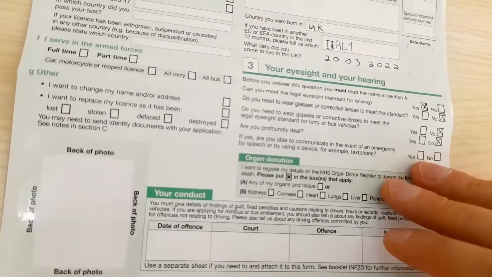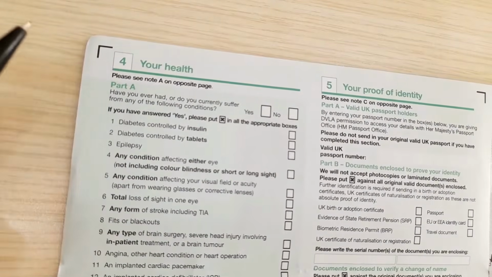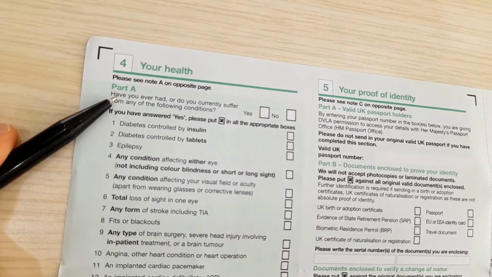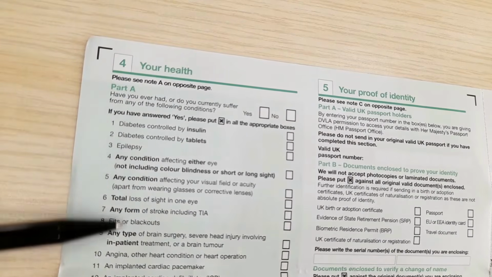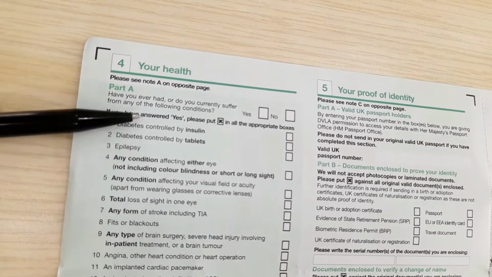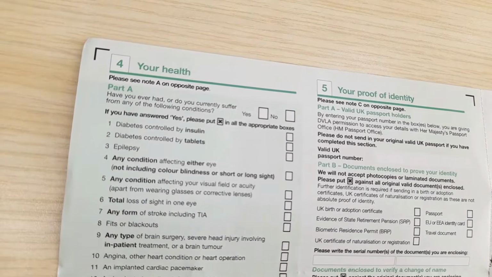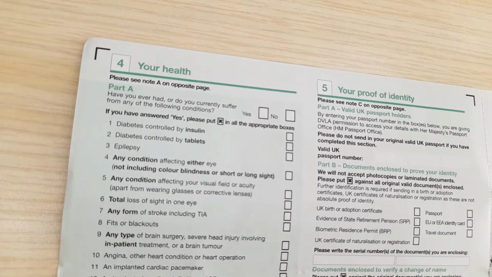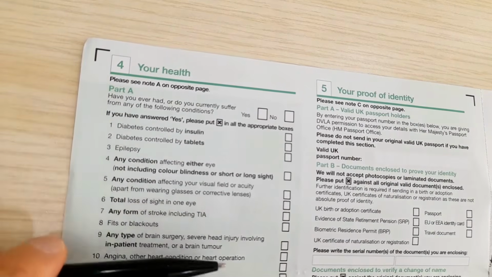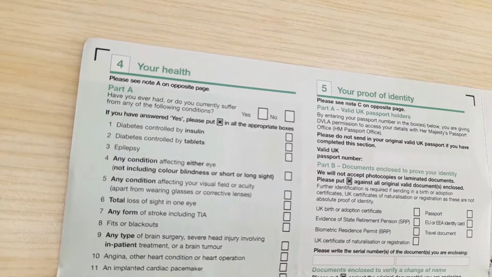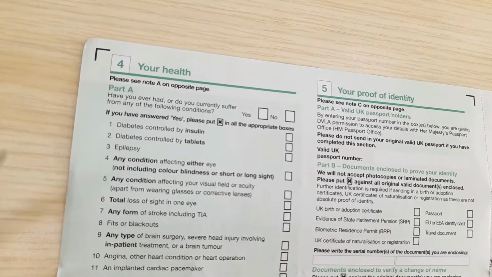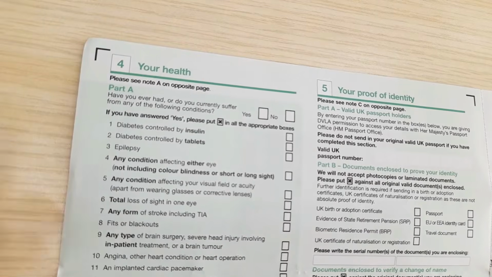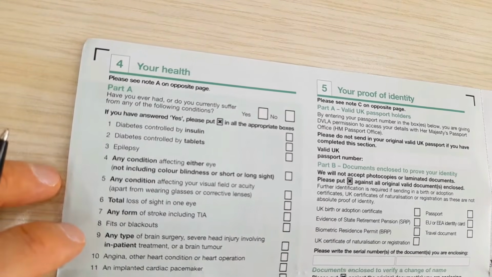So let's move on to the second page. So number 4, your health. Have you ever had or do you currently suffer from any of the following conditions? So you need to go through all these conditions listed and tick whichever apply to you. Now this won't necessarily mean you won't get a provisional license, but if you are ticking some of the boxes, it may mean the DVLA will investigate further and want more evidence with regards to your illness before they issue the provisional license. So for the benefit of this video, let's pretend I've had a few illnesses.